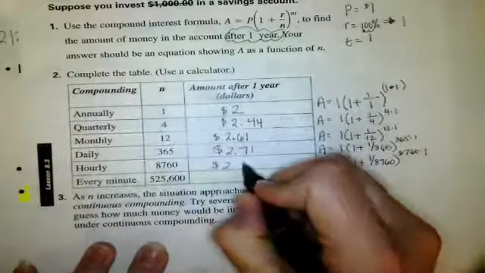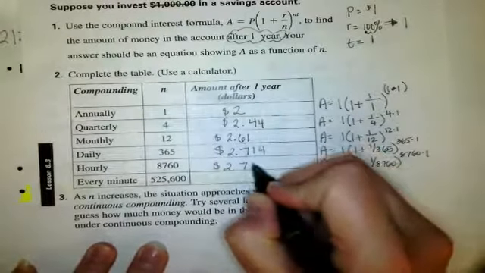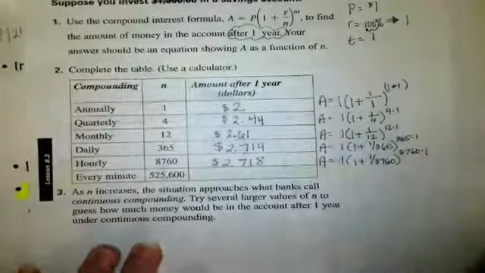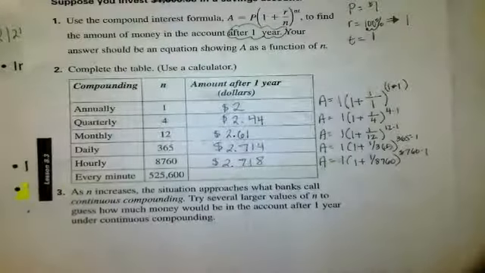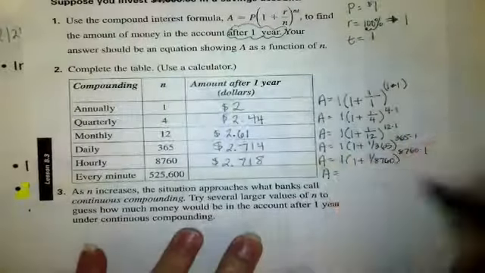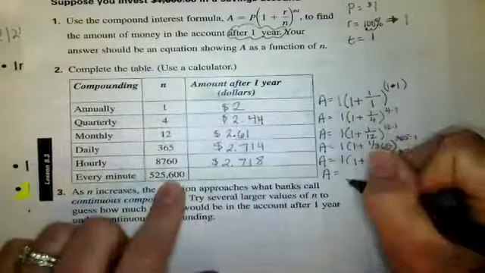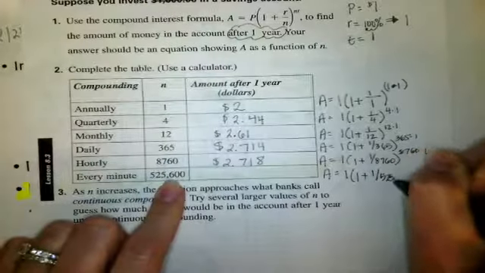Oh, that's kind of stayed the same, didn't it? This was 2.714. This is 2.718. So we're getting a little bit less and less each time. It seems to be leveling off, so to speak, okay? Let's see what happens when we compound 525,600 times.